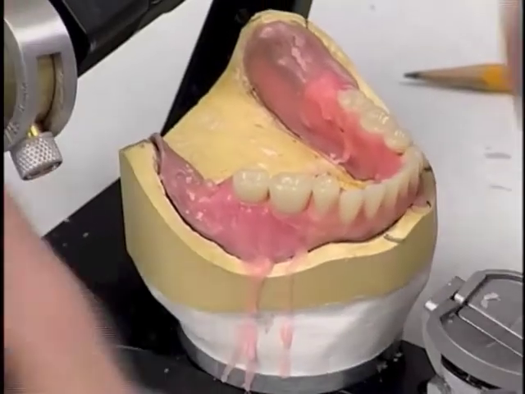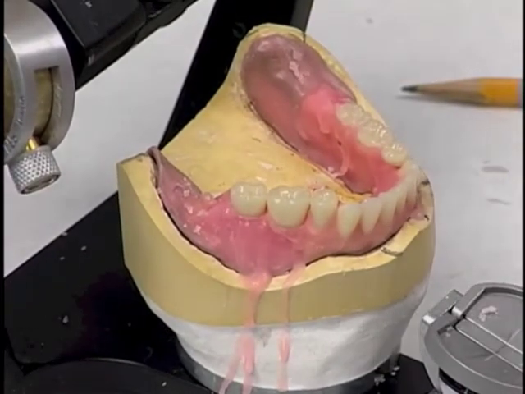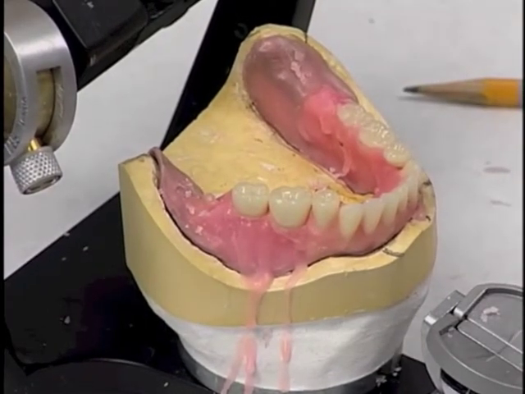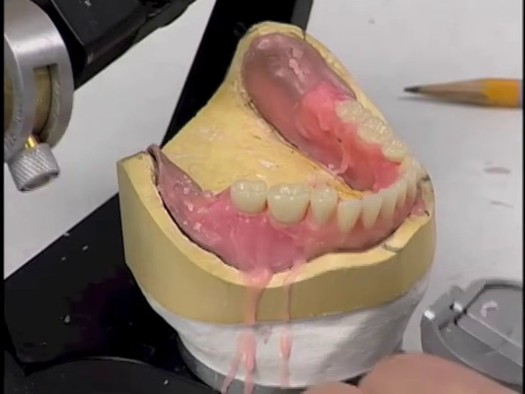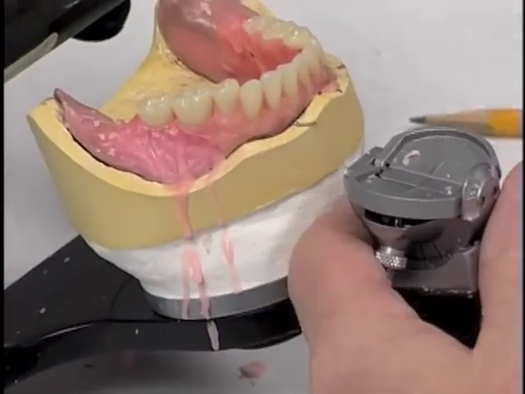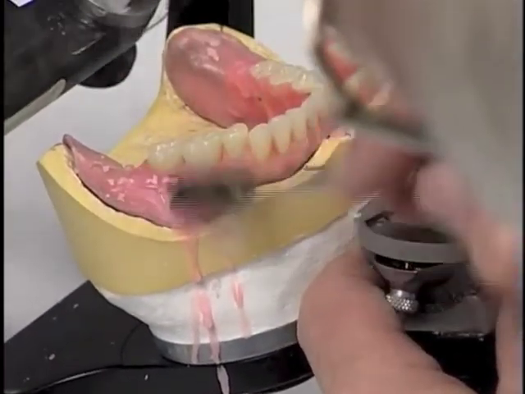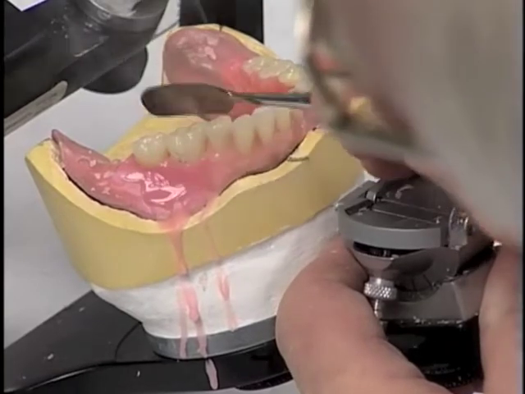The next thing I want to do with this is stabilize all of these teeth and allow that wax to set till it's fairly hard before we attempt to place maxillary teeth. And the reason for that is, in placing the maxillary teeth, if the mandibular teeth tend to move on you, you're going to mess up the entire posterior arrangement. So we're just going to stabilize it.